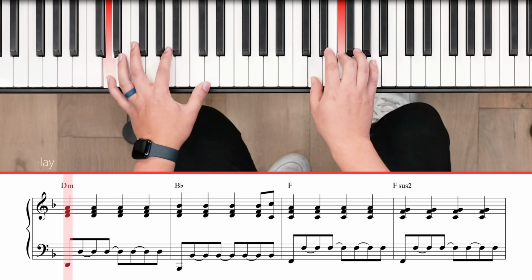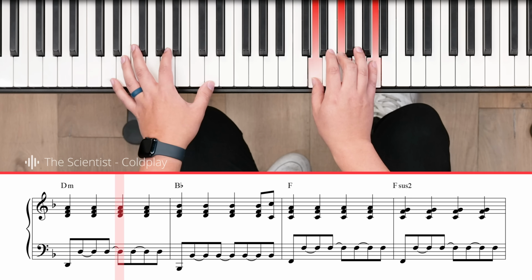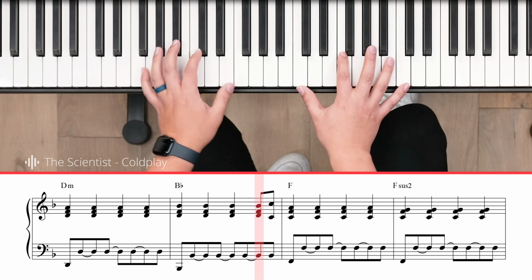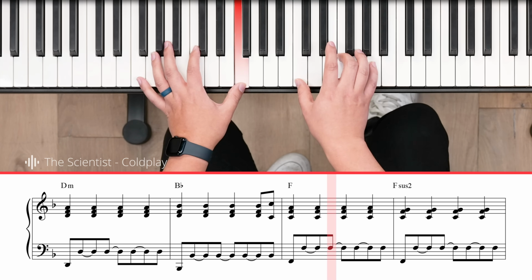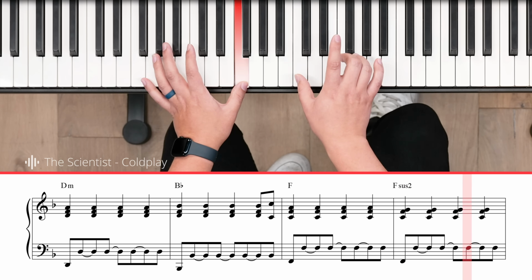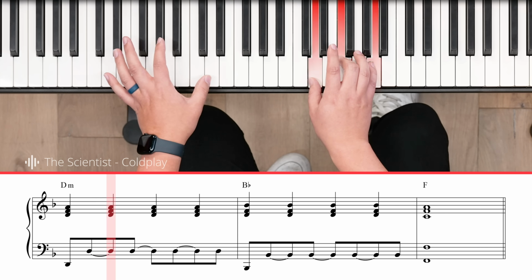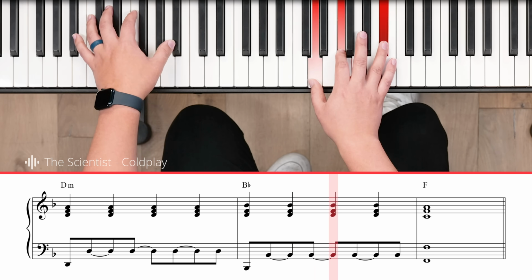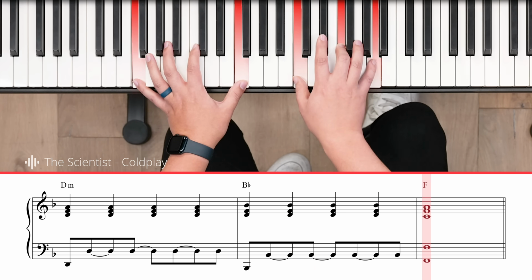Now, if I take a different chord progression, see if you recognize the song now. Coldplay also uses this technique in The Scientist. It's just alternating. Adds a nice little sus chord in there, but it's D minor to B flat, and then he resolves on F.